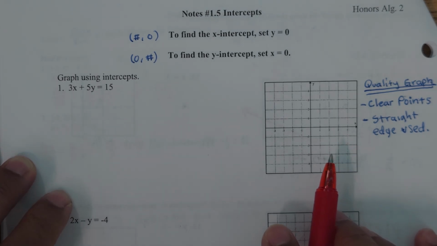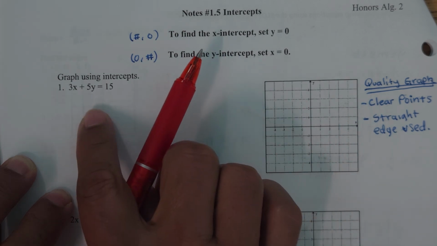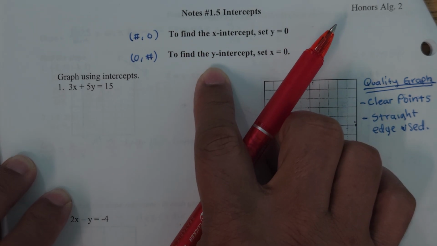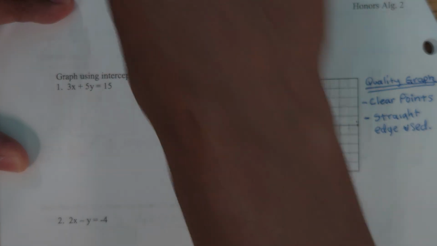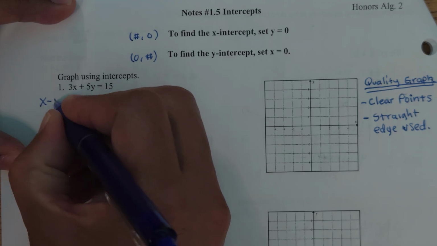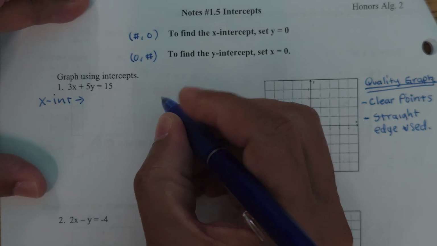First off, I'm going to find the x and the y intercepts. So let's start by finding the x and the y intercepts. This will be the x-intercept. The work is what I'm going to show next.